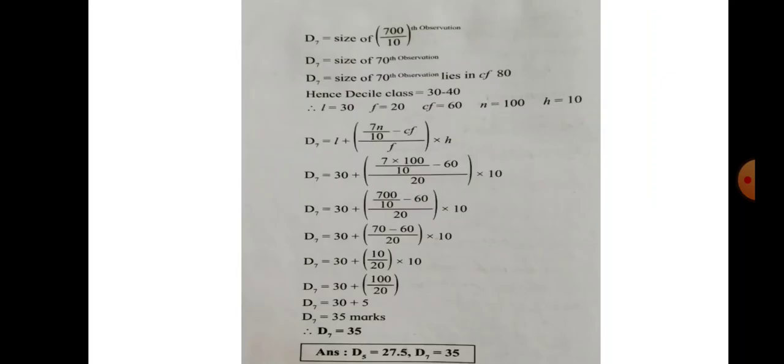In the next step, D7 is equal to size of (7 × 100)th, where N is the total frequency, 100, divided by 10, observation. Then D7 is equal to size of (700 upon 10)th observation. So D7 is equal to size of the 70th observation.